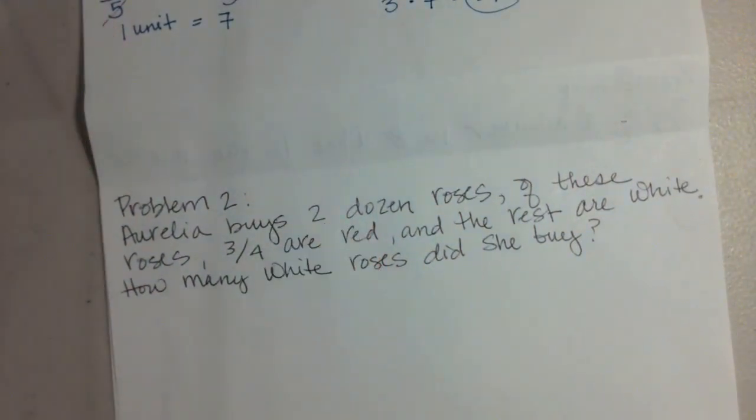Now, problem 2. Ariella buys 2 dozen roses. Of these roses, 3/4 are red and the rest are white. How many white roses did she buy? What do you know about this problem?